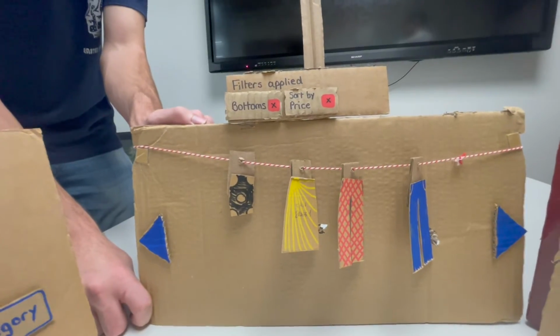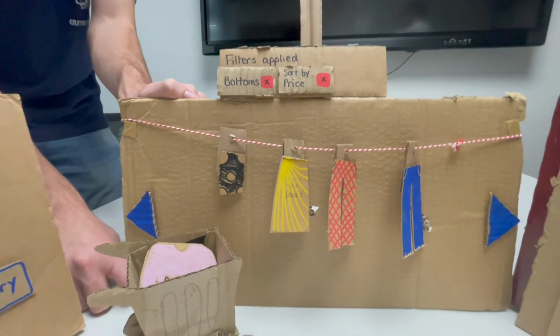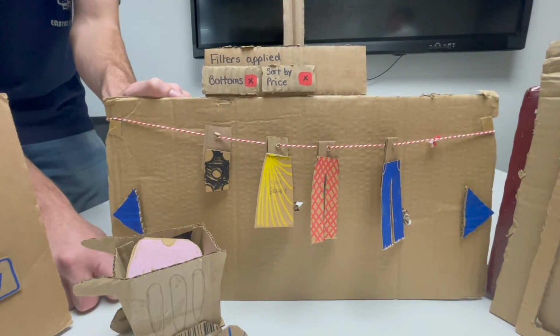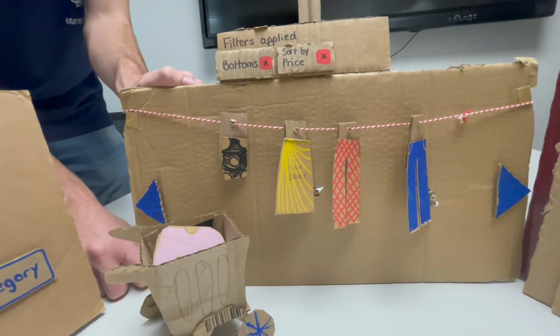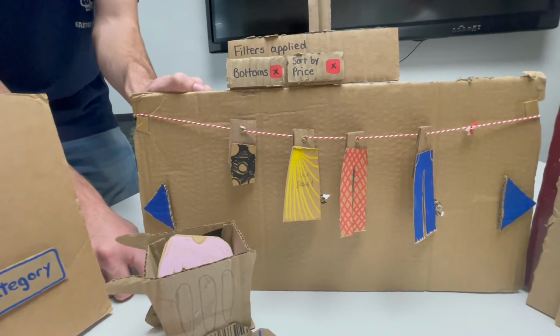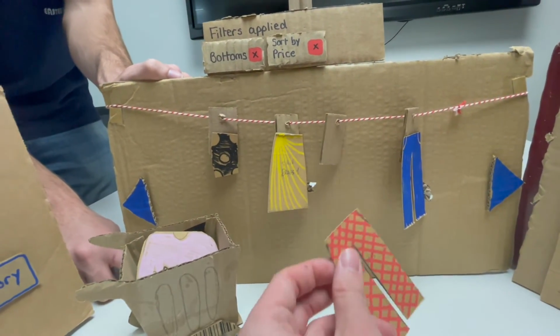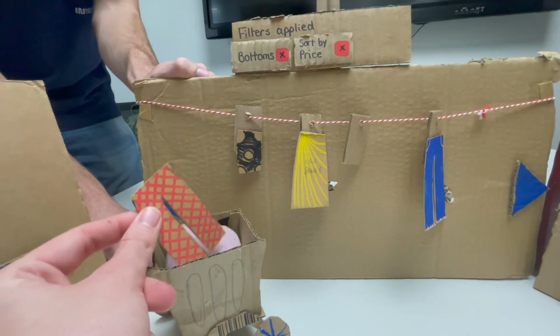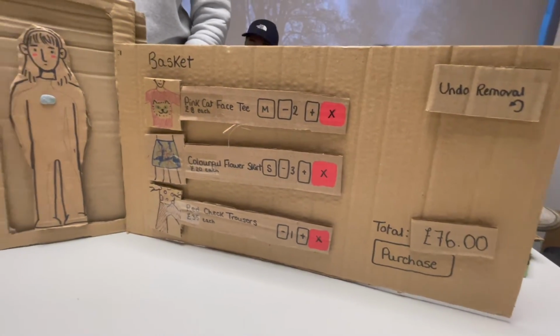An A/B test we performed was the use of a physical basket rather than the drop-down we used in the final product. In this test, we used a basket where the user, instead of dragging and placing in the drop-down, could just drag and place the trousers into the basket, and the basket would be updated.